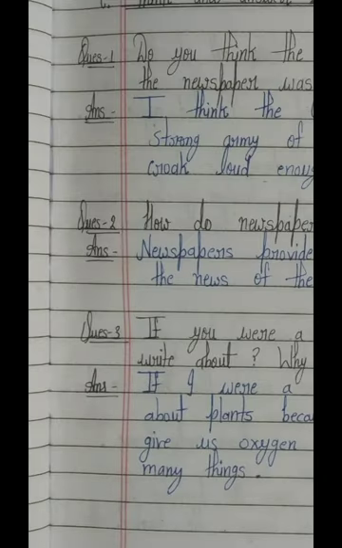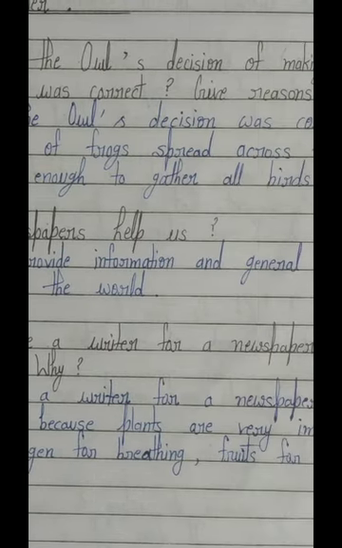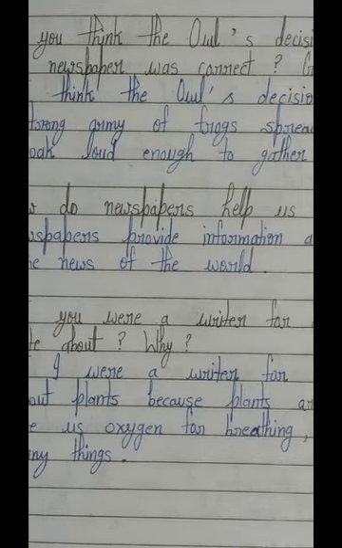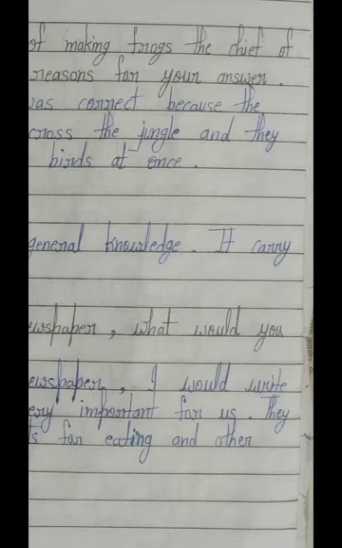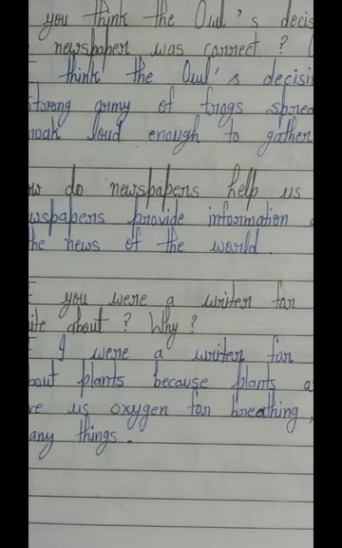Students, let's see the second question. Your second question is, how do newspapers help us? The answer is, newspapers provide information and general knowledge. They carry the news of the world.